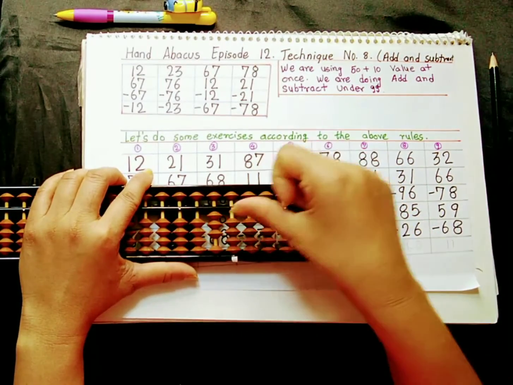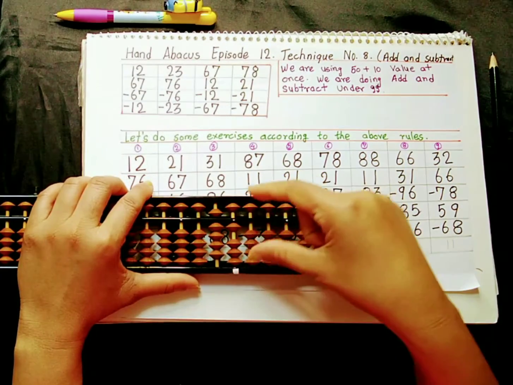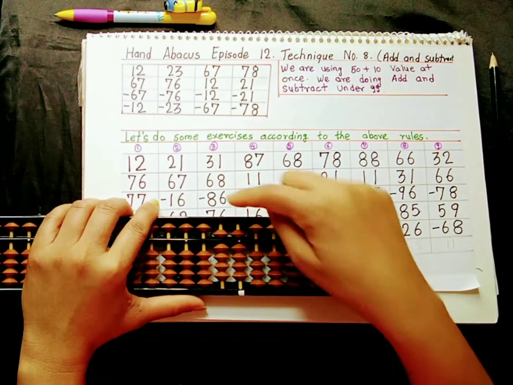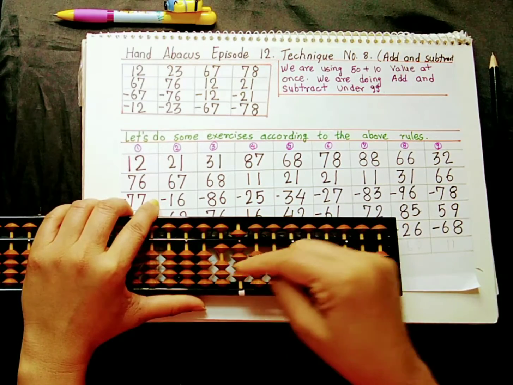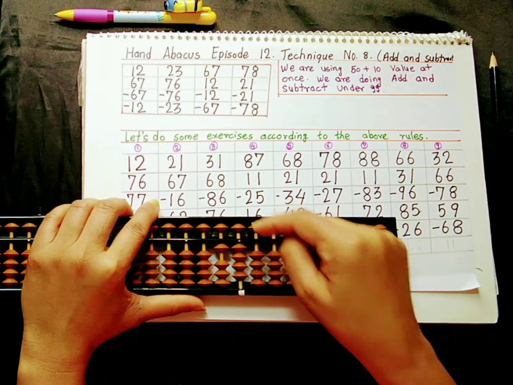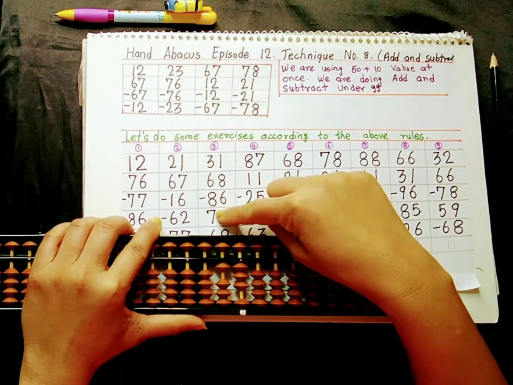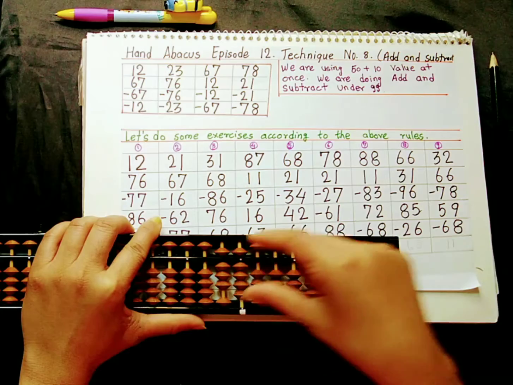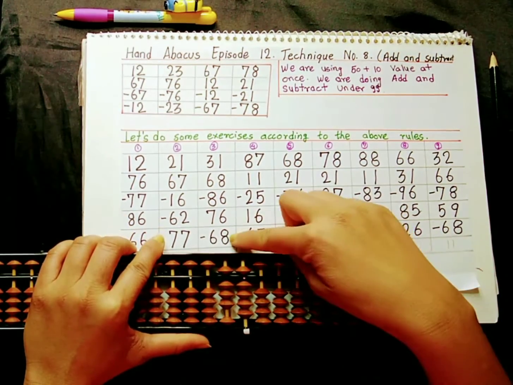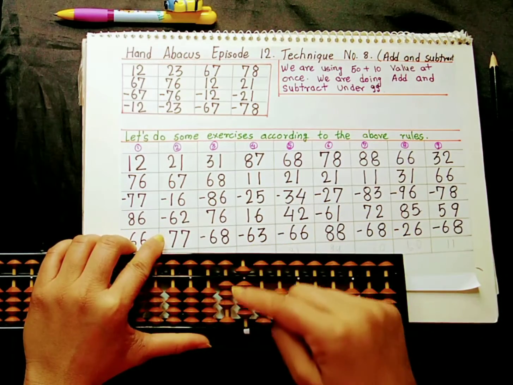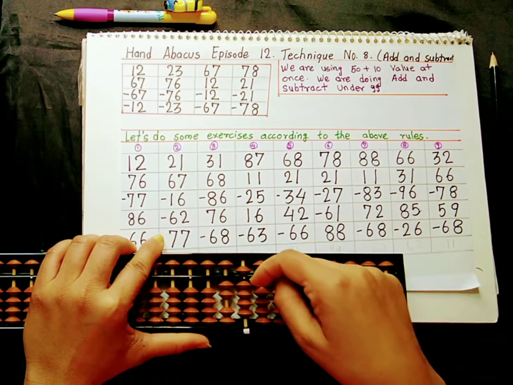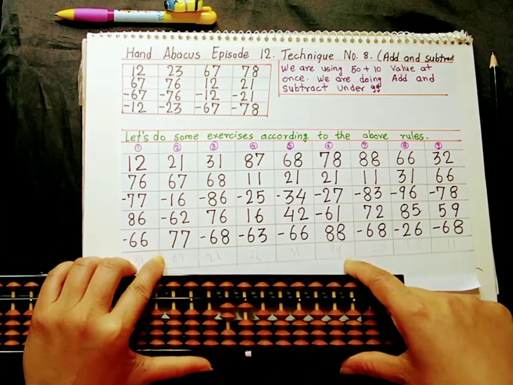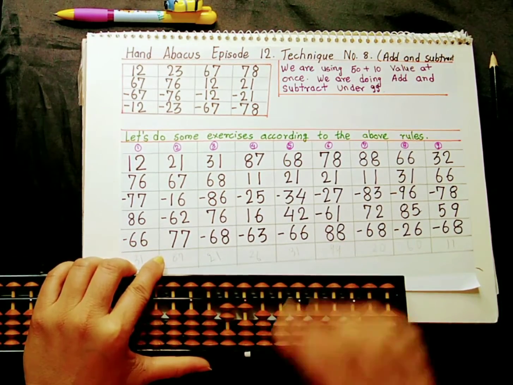Number 3, 31, 68. Reduce 86, 50 and 30 for 80 and 5 and 1 for 6. Add 70, 50 and 20 and for 6, 5 and 1. Reduce 68, 50 and 10 for 60 and 5 and 3 for 8. Your answer is 121.